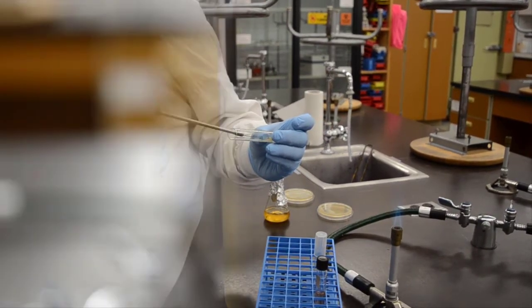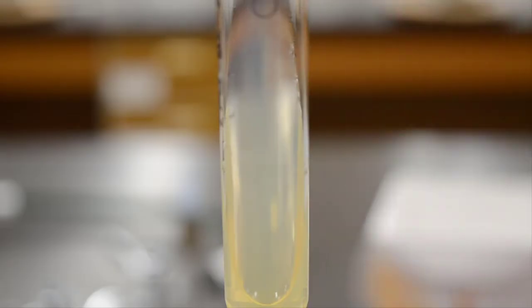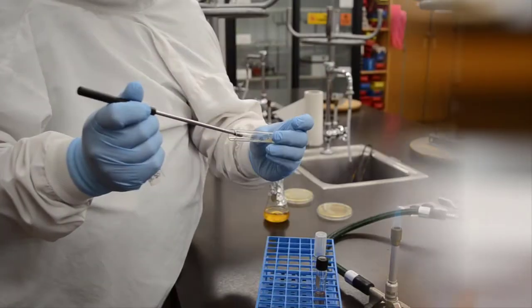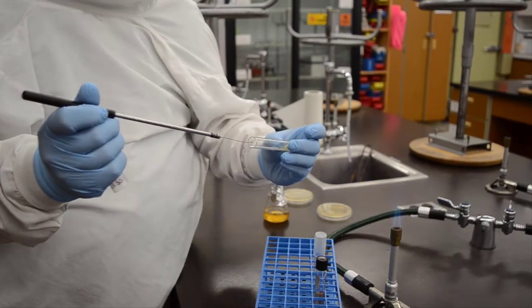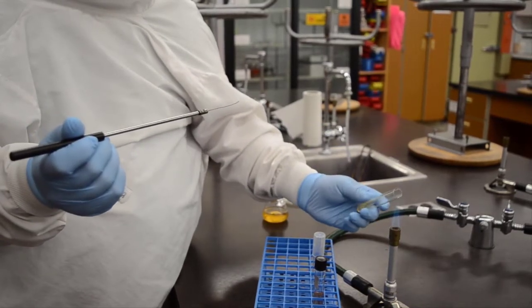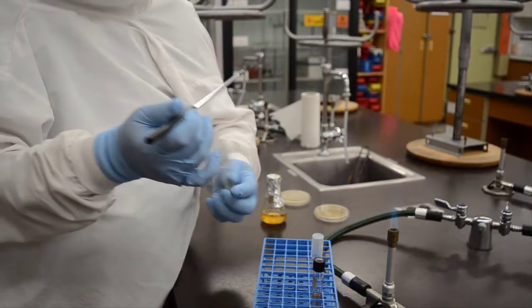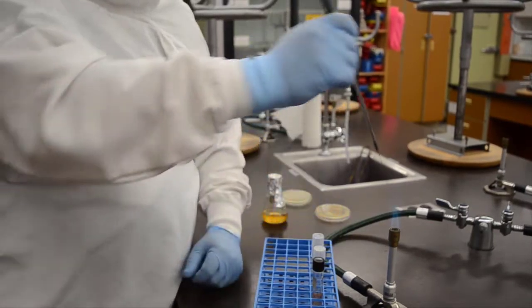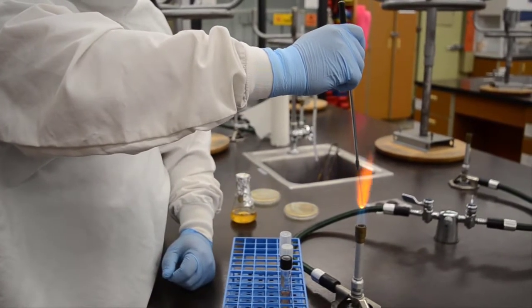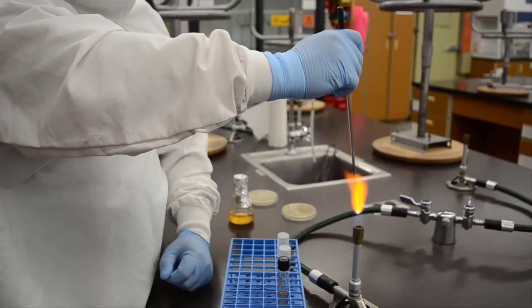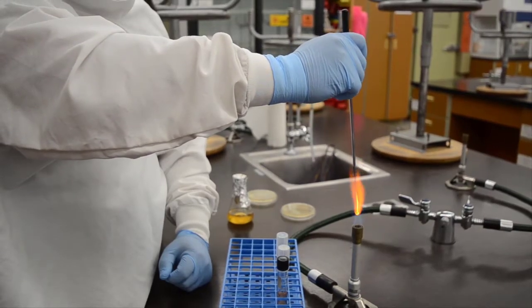Here you'll see a detail of how that is streaked over the surface of the slant. You want to do it in kind of an S pattern with one pass. So we'll streak the surface, flame the tube again, and recap it. It's important at the end of any procedure like this to flame the loop again because that still has living culture on it, and if you lay that on your countertop, your work surface, you could contaminate that surface. So always terminally flame your instruments.